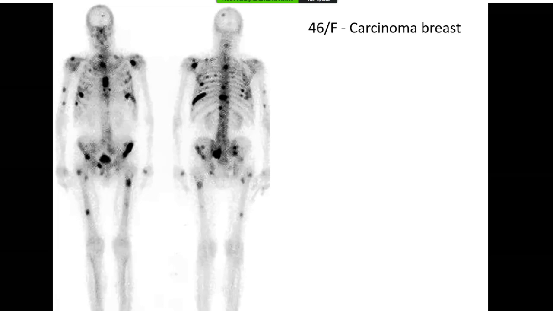The key to remember is whenever you see discrete, multiple, randomly distributed focal areas of increased uptake in a patient with a known primary tumor, that's just metastatic disease. That's not the scan that we would call a super bone scan.